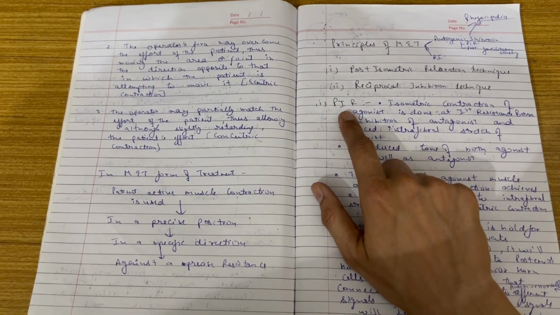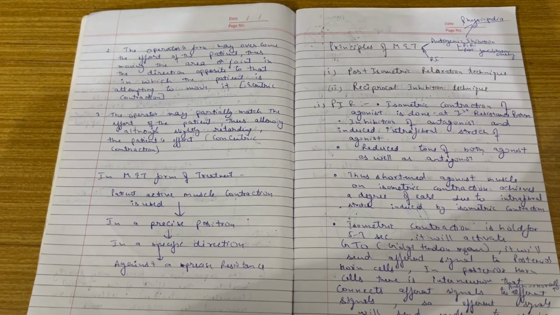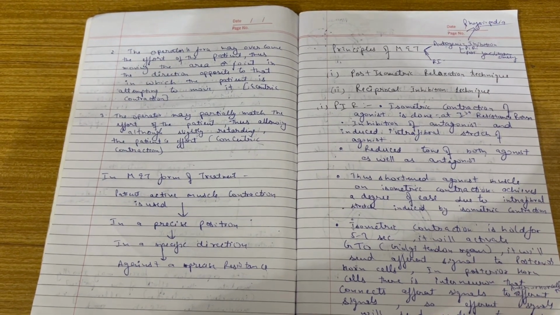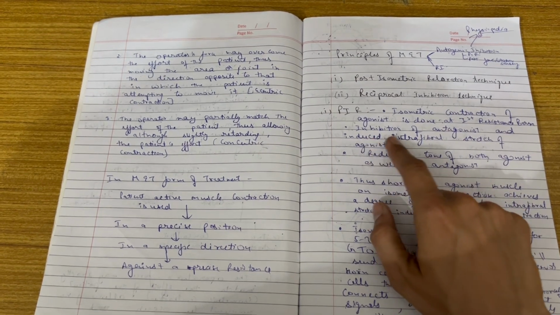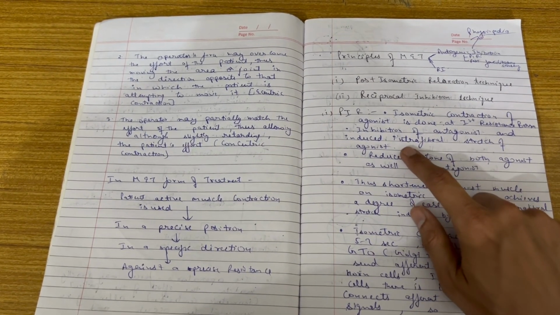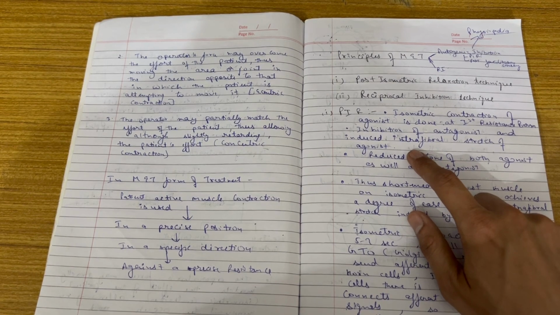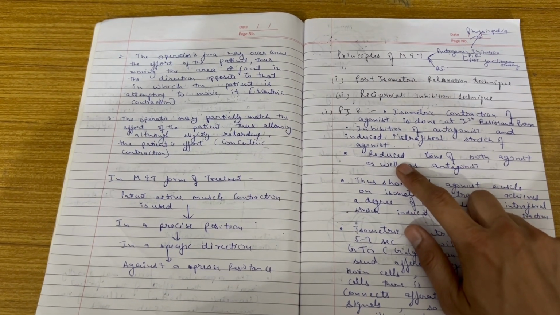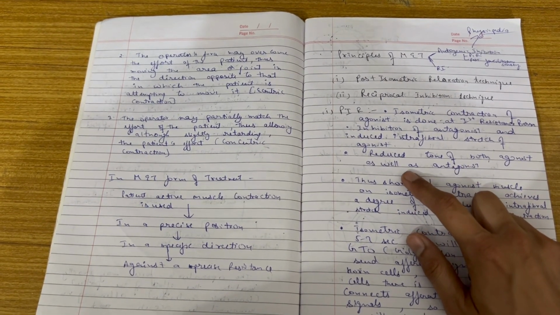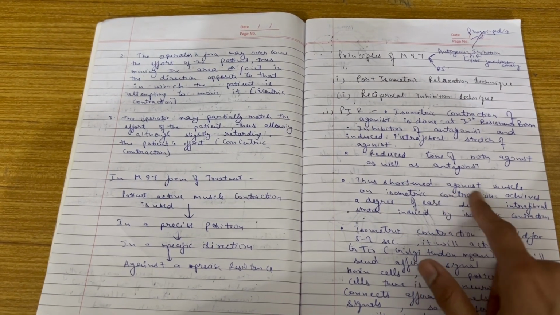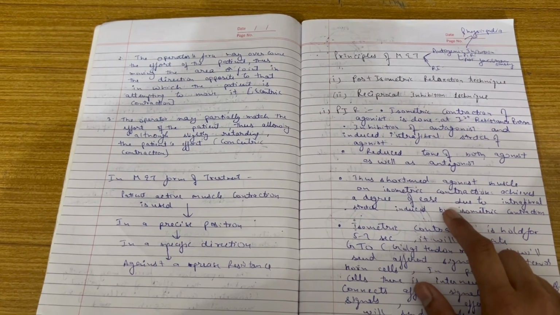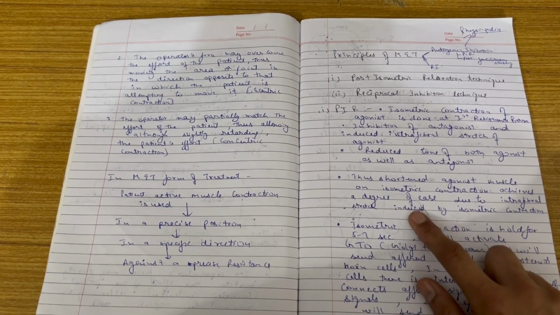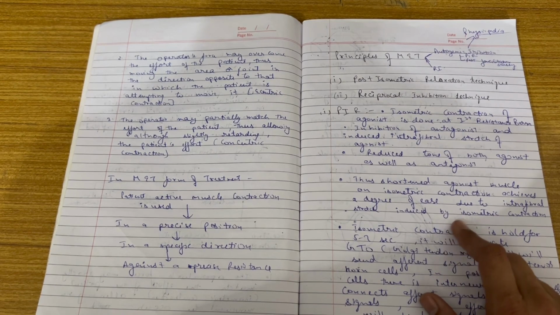In post-isometric relaxation, isometric contraction of agonist is done at the first resistance barrier. Inhibition of antagonist and induced intrafibril stretch of the agonist. There is reduced tone of both agonist as well as antagonist. Thus, the shortened agonist muscle on isometric contraction achieves a degree of ease due to intrafibril stretch induced by the isometric contraction.